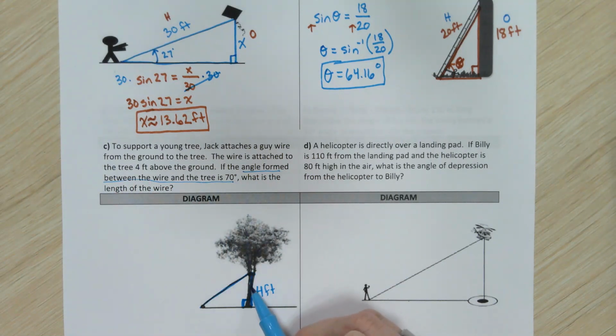The wire and the tree come together here at the top, which is why they haven't called it an angle of elevation or depression, because it's not connected to a horizontal. It's connected to a vertical. So that's 70 degrees, and they want to know what is the length of the wire.